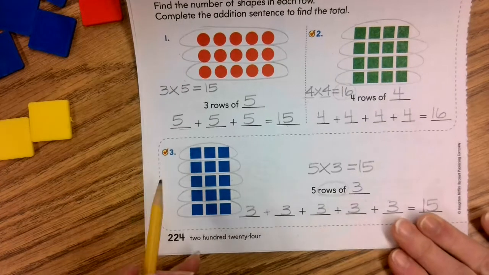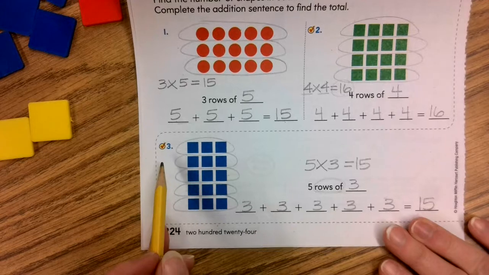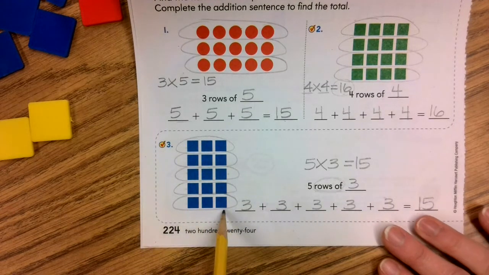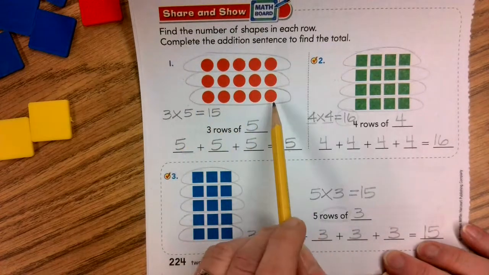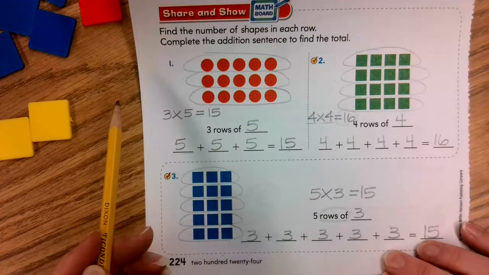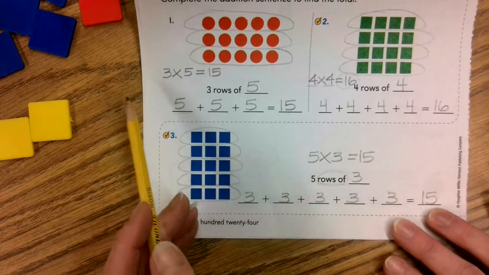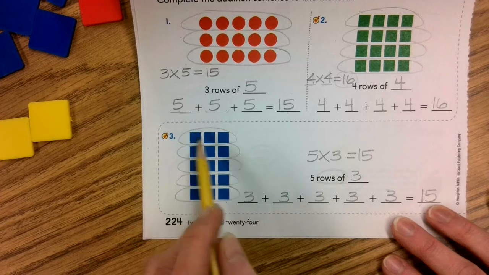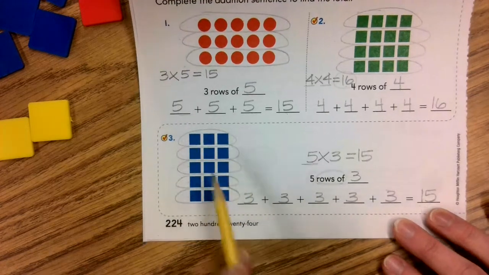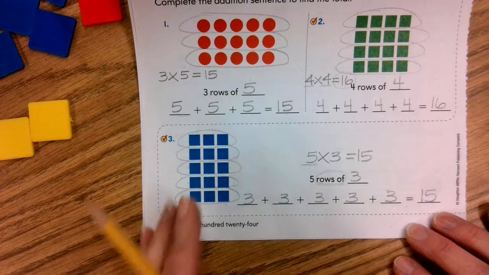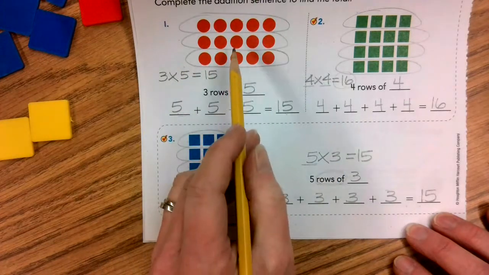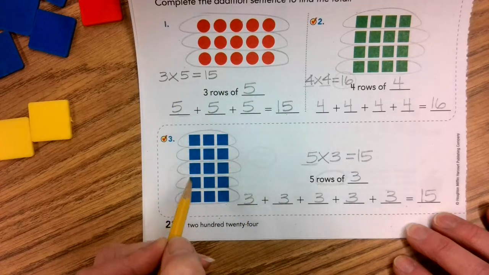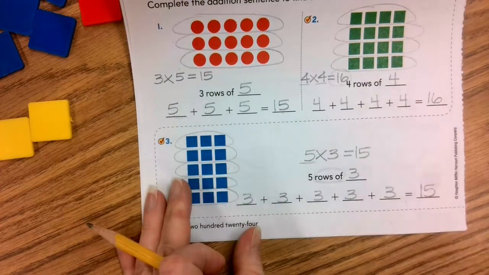So if Mrs. Reese, our principal, comes in and says, I need to see your desks. I need to see 5 rows of desks with 3 in each row, and this is what I give her, that's not what she asked for. So make sure that you always have your rows first, the number of rows you have first. Okay? That's important. They'll try to trick you on the test, and you have to know. Okay? You have to know that even if you have the same number, the picture is going to look different.